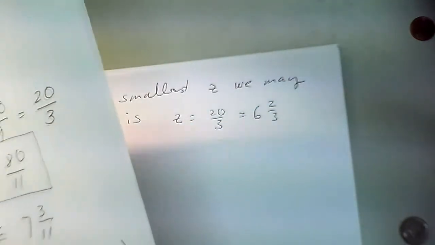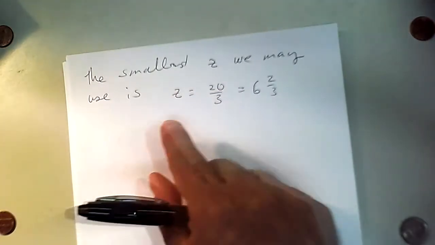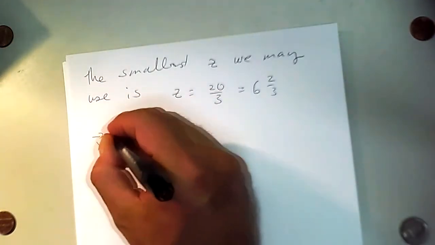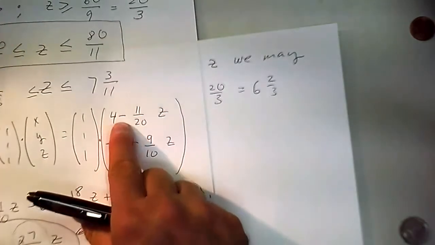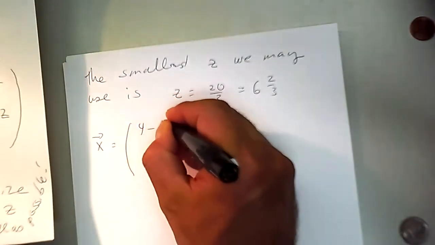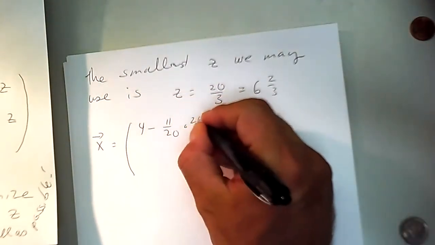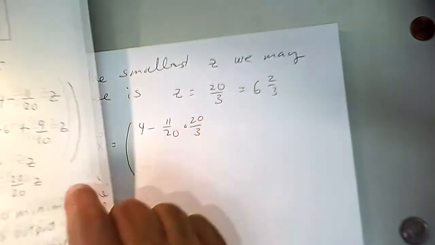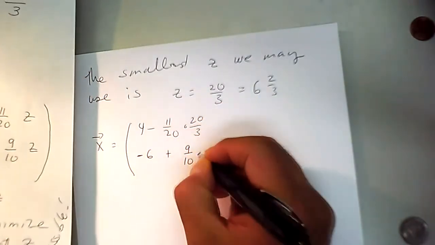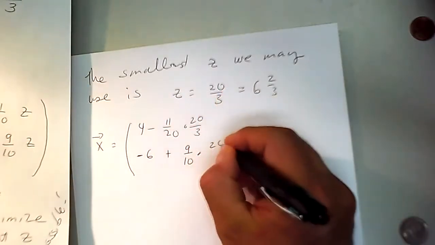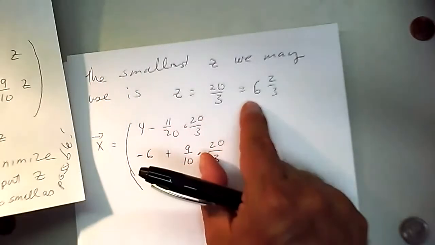Okay. So what is the answer? Because we want the vector that gives the answer. So the answer is, here it is, 4 minus 11 over 20 times that Z value, 20 over 3, negative 6 plus 9 over 10 times 20 over 3, and Z itself, which is 20 over 3.